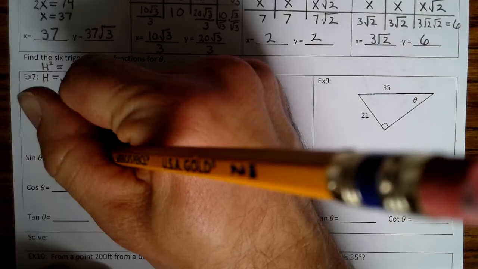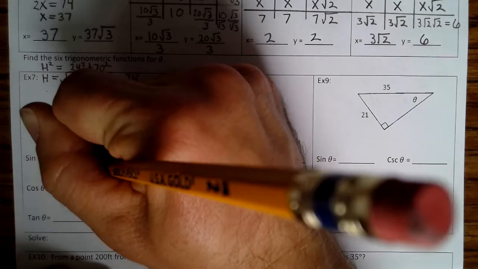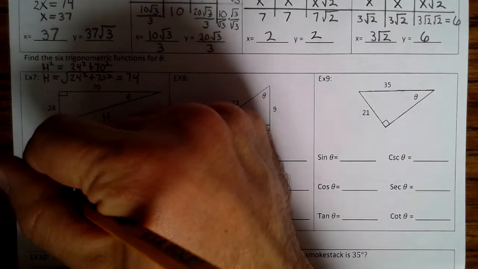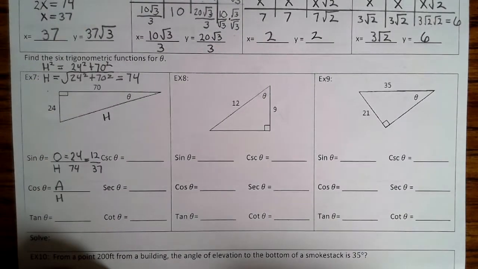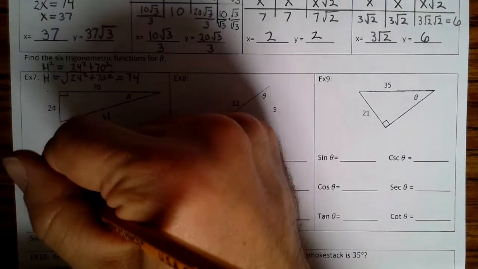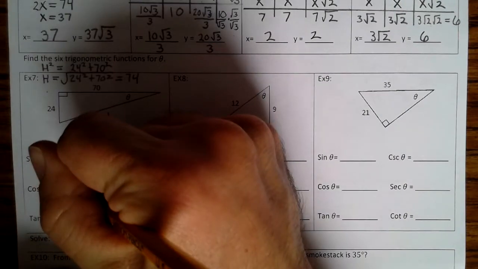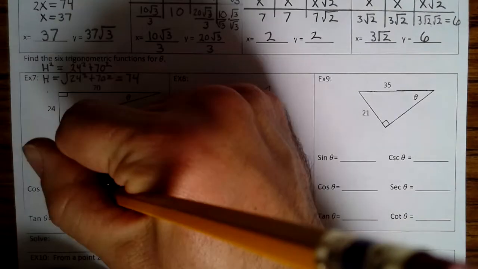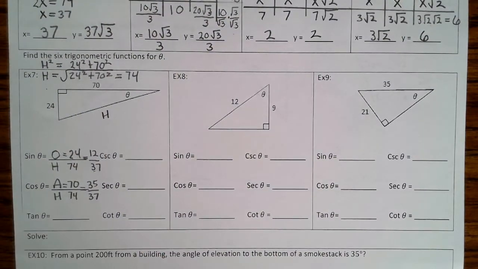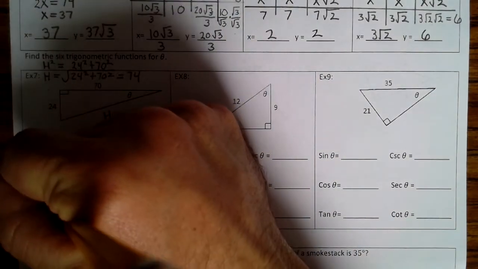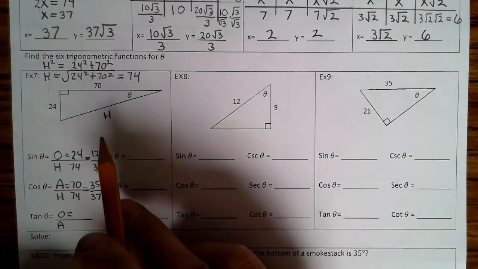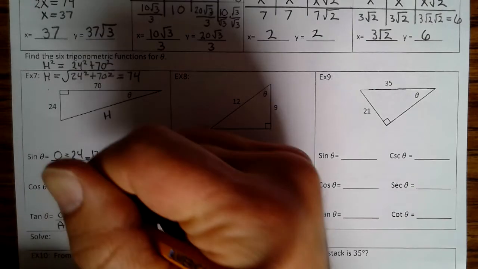Okay, cosine is adjacent over hypotenuse, which is 70 divided by 74, which reduces to 35 over 37. Okay, and then tangent is opposite over adjacent. Opposite, which is 24, adjacent, which is 70, which reduces to 12 divided by 35.